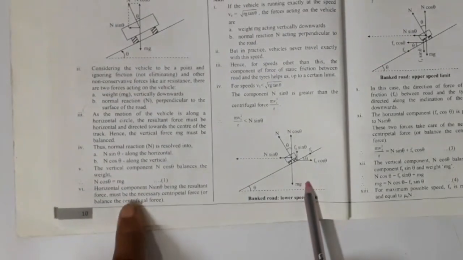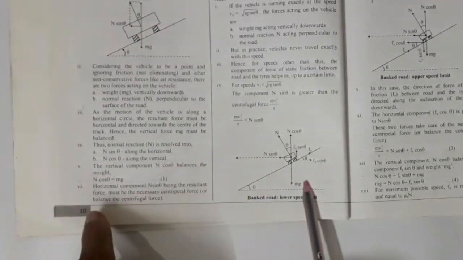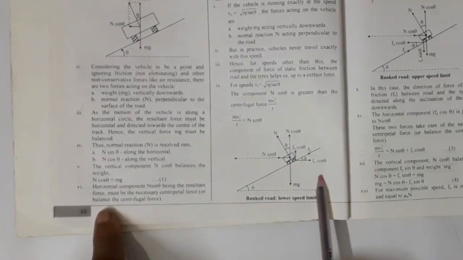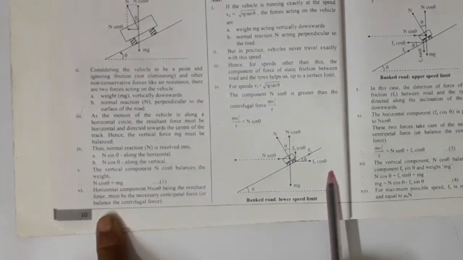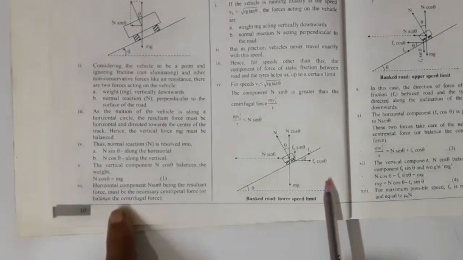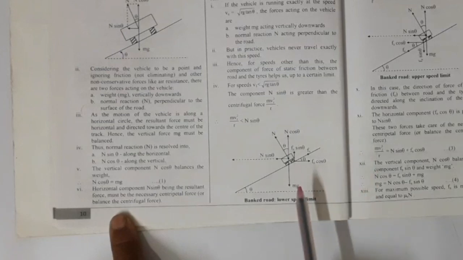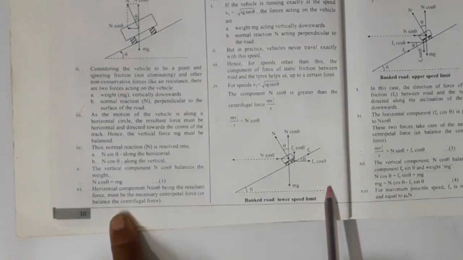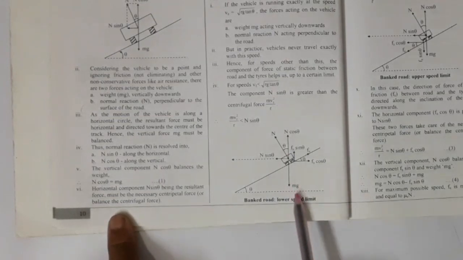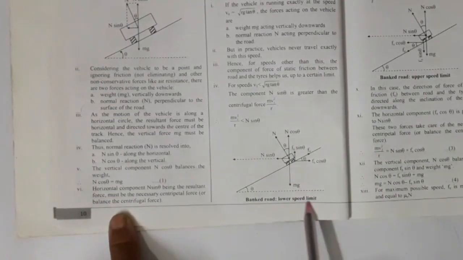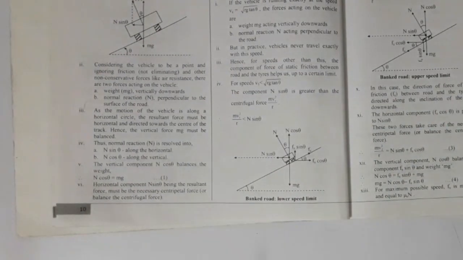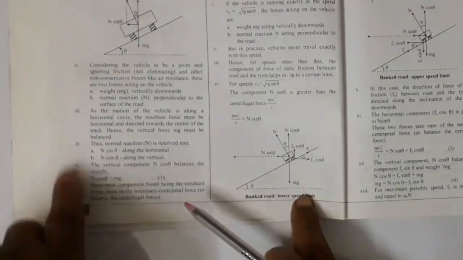First of all, we have to see the banking of the road, neglecting the friction, and that formula is also very important: tan theta is equal to v square upon rg. But if we have to consider the need for the lower and the upper speed limit for the vehicle moving on the banked road, and derive the expression for it, then we have to consider these two diagrams for the lower speed limit and the upper speed limit. You can see the mathematical derivation here.